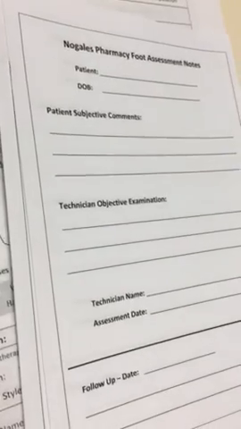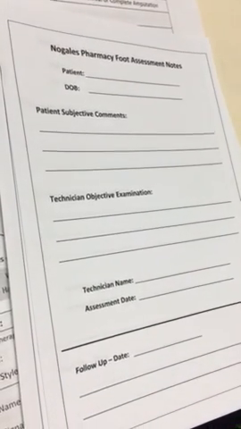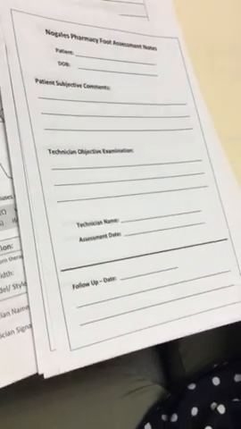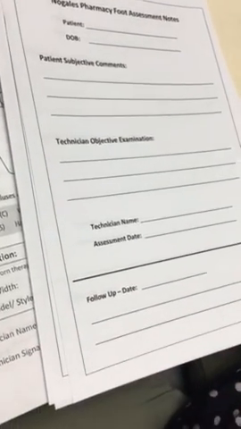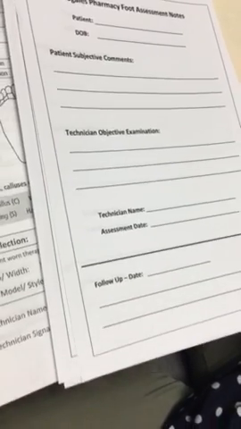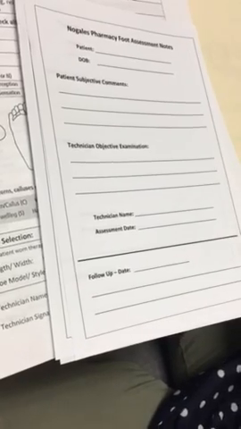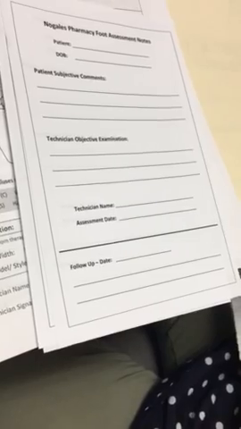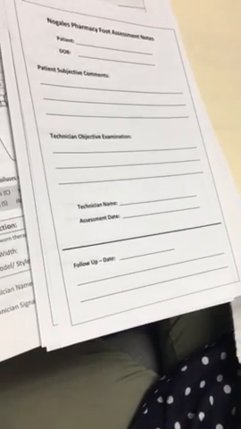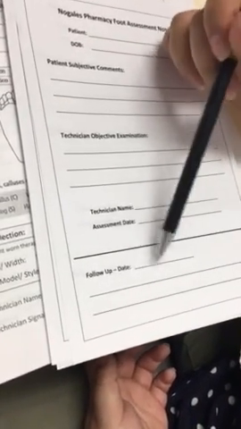So that's why I wrote this. The patient's subjective comments are like, they like it, it's comfortable, too big or something. Technician objective examination: patient walked around and there is no slipping of the heel, and there is adequate room for their hammered toes or bunion, or the Lycra fabric helps conform to the patient's bunions to prevent something. And then the follow-up.